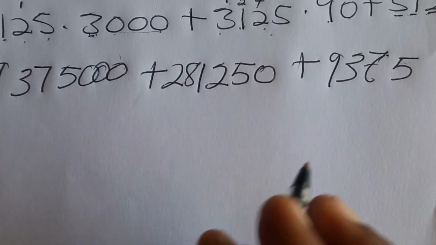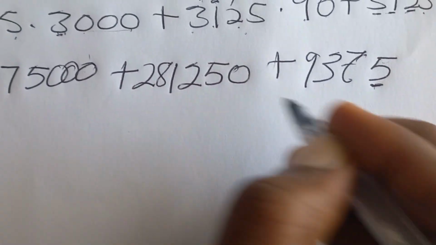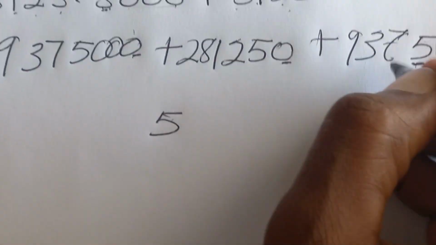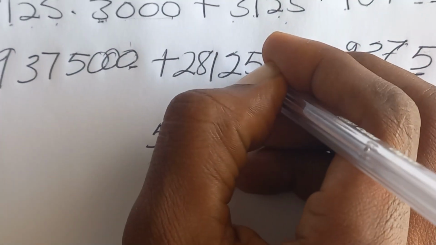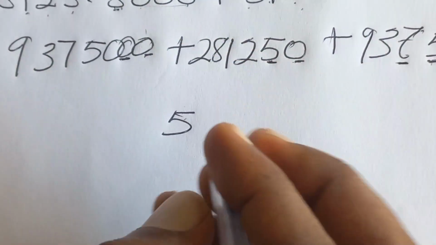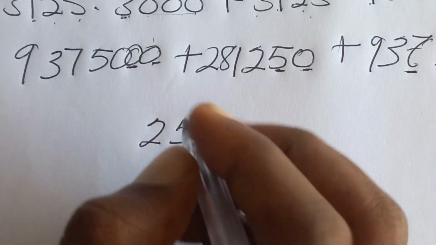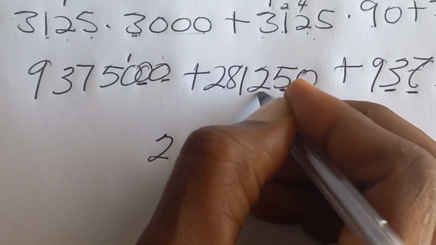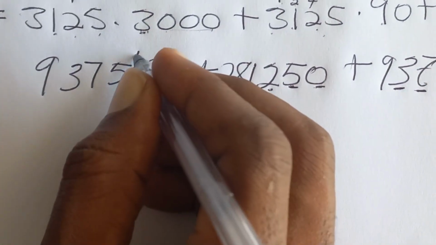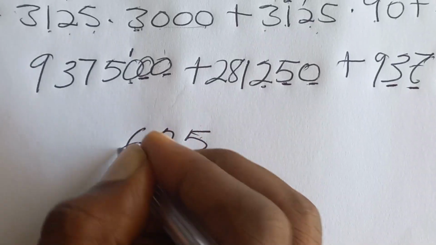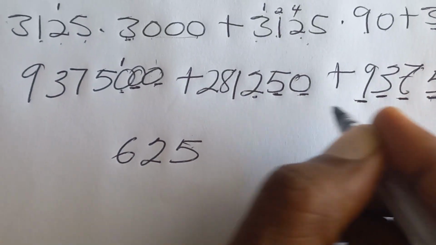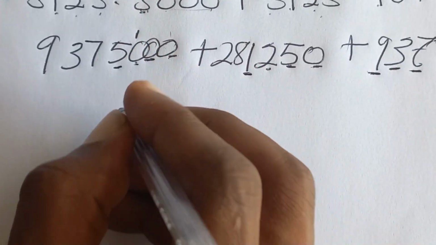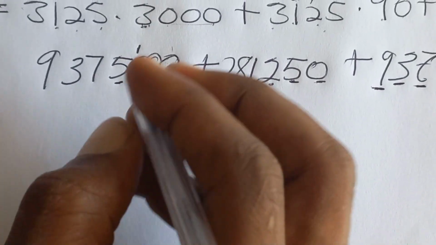We have 5 plus 0, which is 5. 7 plus 5 is 12, plus 0, so we write 2 with a remainder of 1. 3 plus 2 is 5, plus 0 is 5, plus 1 is 6. 9 plus 1 is 10, plus 5 is 15. So 5, a remainder of 1.